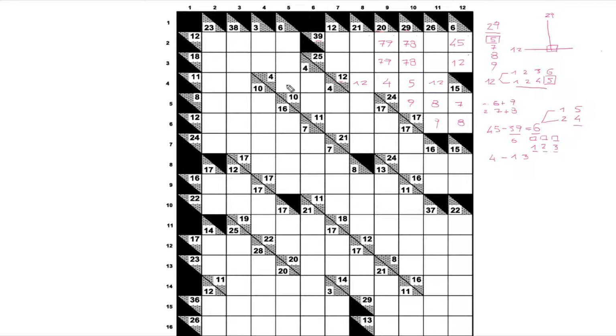Okay, let's see what is happening here. Number 4 will be 1 or 3. Here number 4 will be number 1 and 3. Here the same situation, 4 is produced with these 2 numbers, and here in this vertical direction 1 and number 3, not 4.